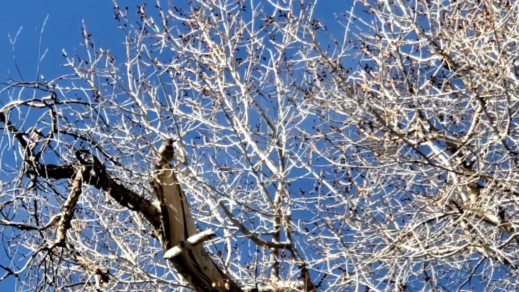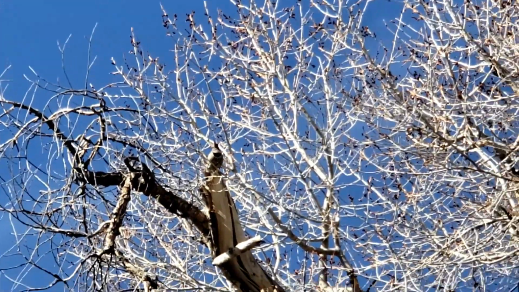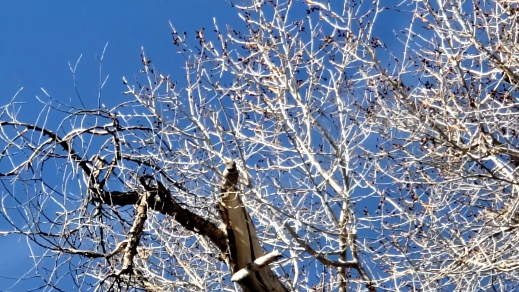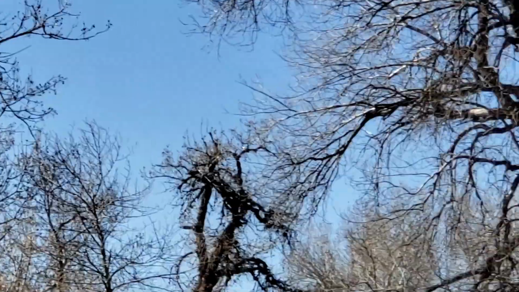When flickers fly, they have this undulating flight pattern. It's pretty easy to pick them up. All woodpeckers do, but flickers are our most common woodpecker by far. There we go. Oh, here he goes. Whoa, I missed him. Sorry about that, folks.